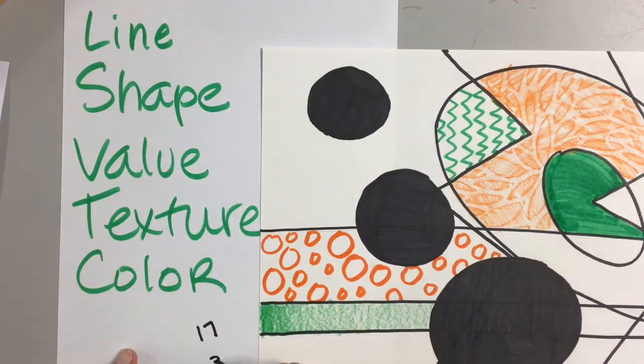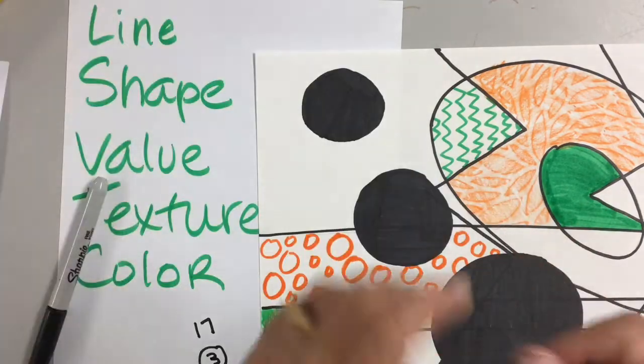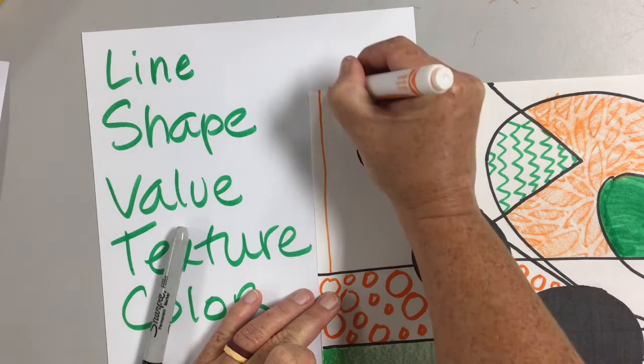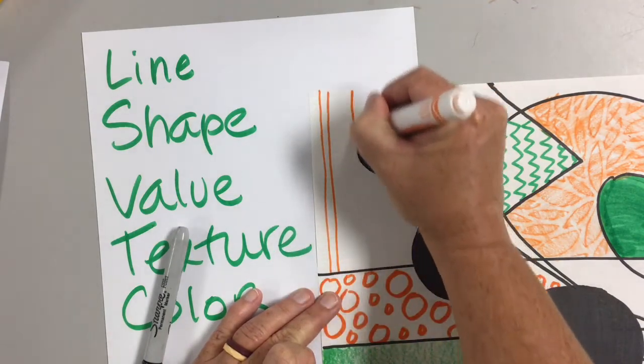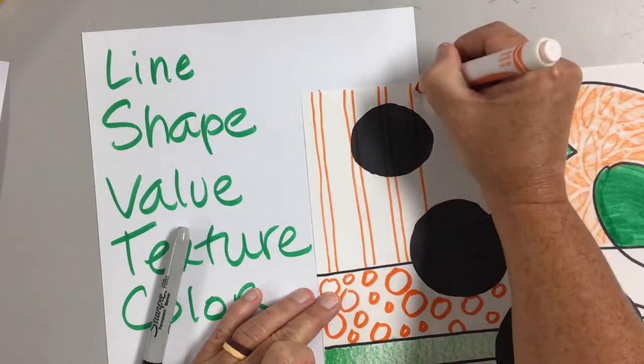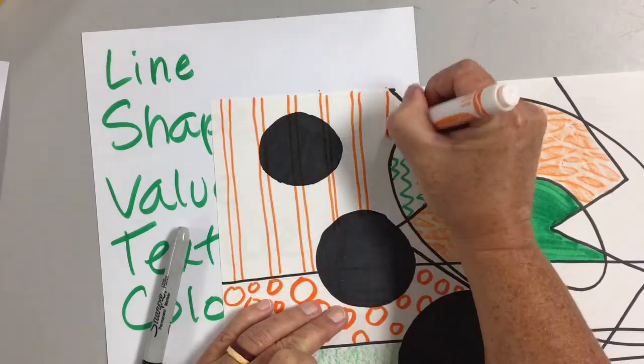So I'm going to go ahead and fill in 3 more spaces with line, 3 more spaces with shape, 3 more spaces with value, 3 more spaces with texture, and 3 more spaces with color, and then see where I'm at that point. And then fill in any additional spaces with definitions that fit that size space.